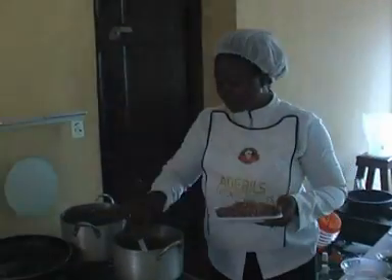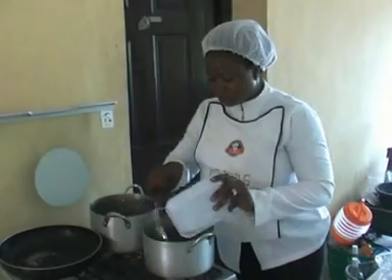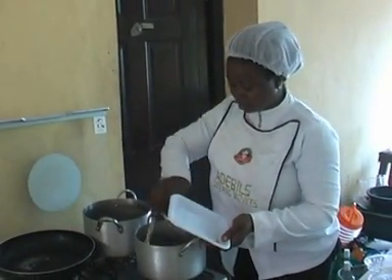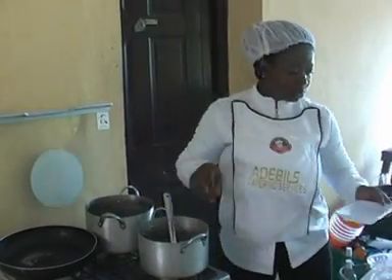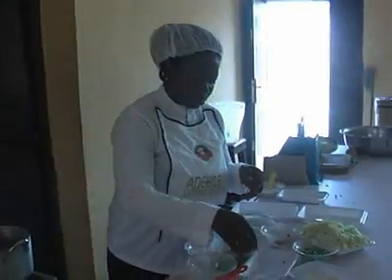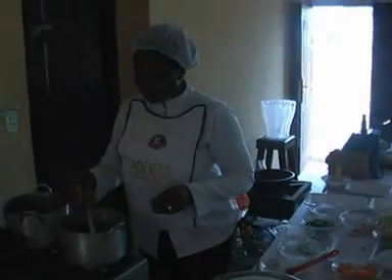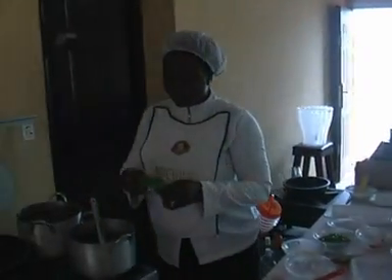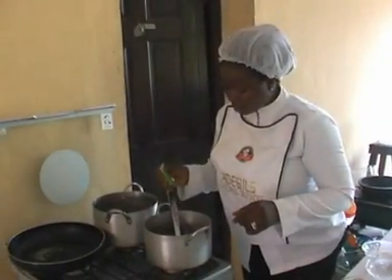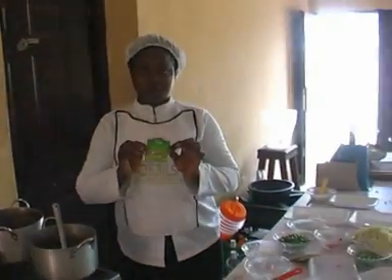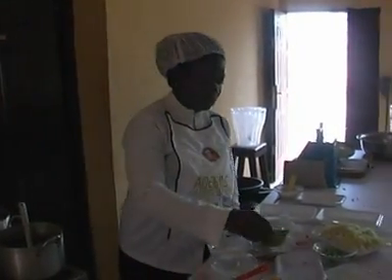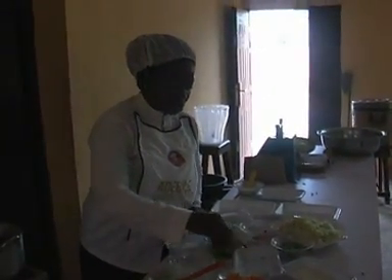After that, I add my meat and stir. After this, I'll be adding seasoning: curry, thyme, nutmeg, ginger, garlic. You can make use of the natural garlic and ginger. This is the powder one I'm using. And then this.